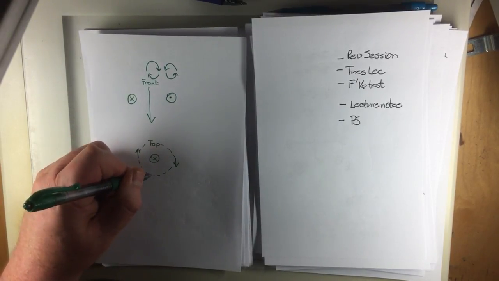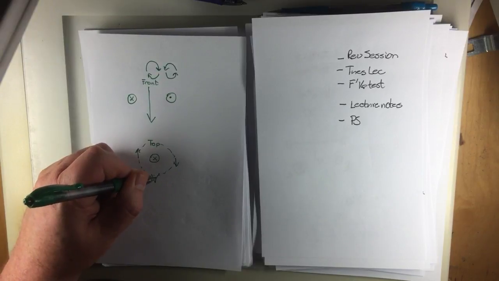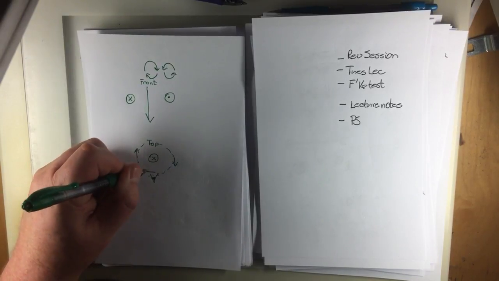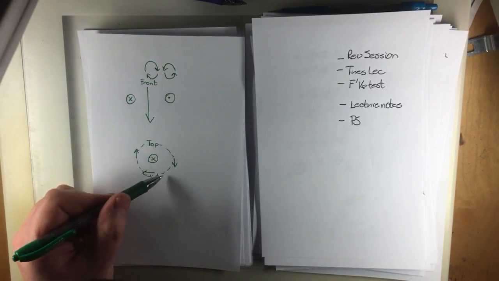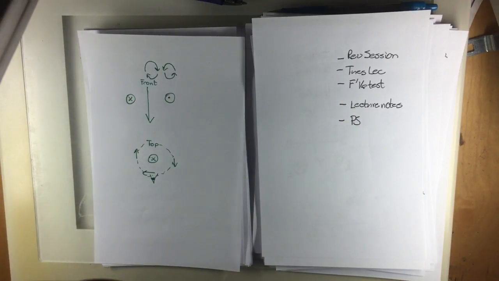And at your position here, the B vector is going from right to left. So the B field at your personal perspective, your point, if you look to the left of the wire, the B field's going away from you. If you look to the B field on the right of the wire, it's towards you. But at your specific position, it's from right to left.